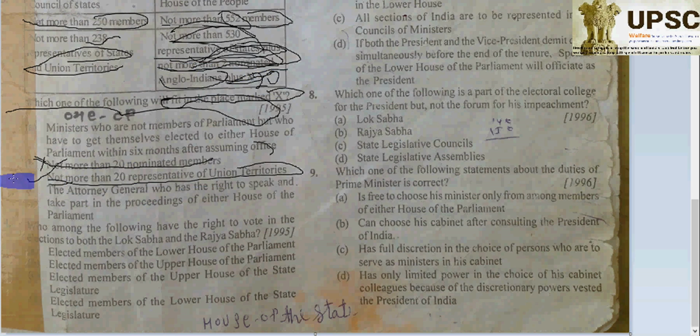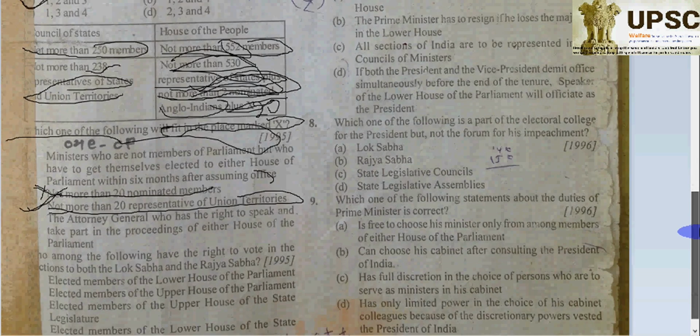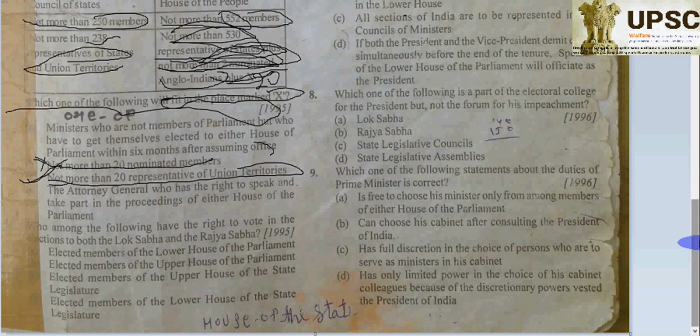So definitely C will be the correct answer: not more than 20 representatives of the union territories in the House of the People. Because, as we know, Article 81 has clearly defined this.